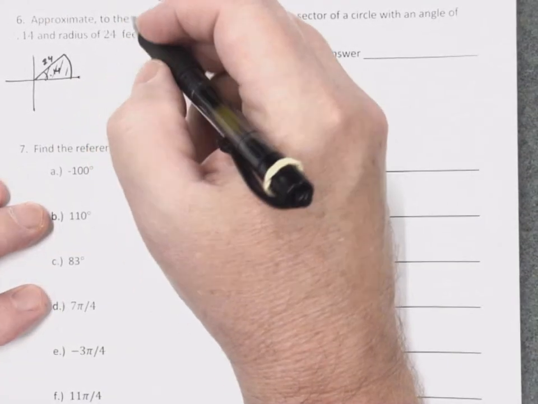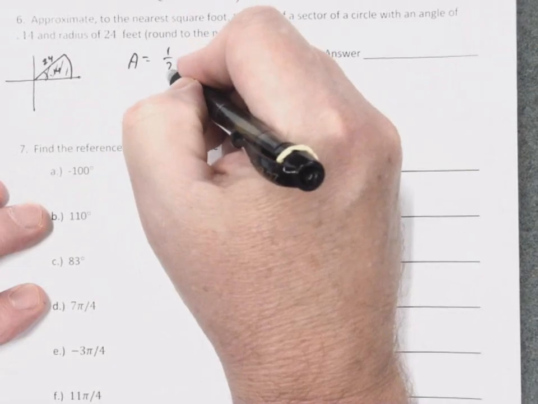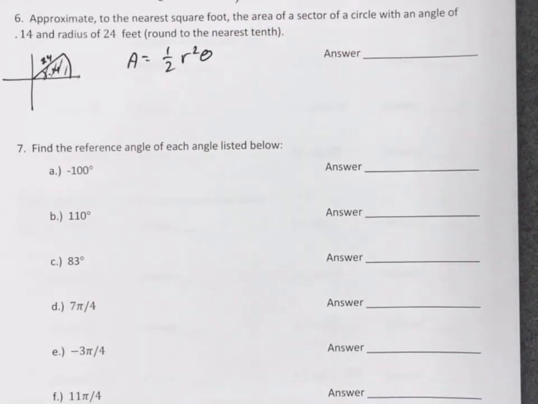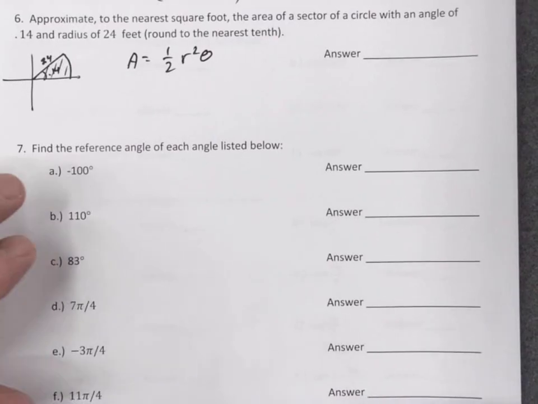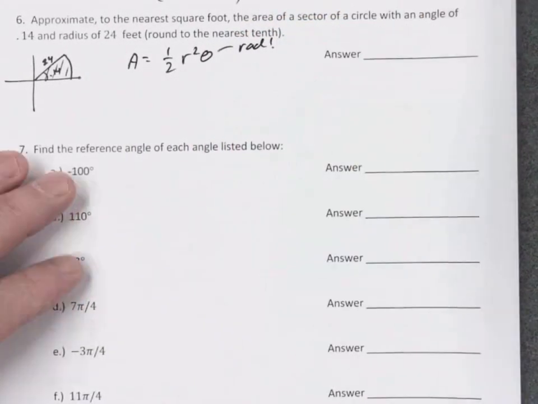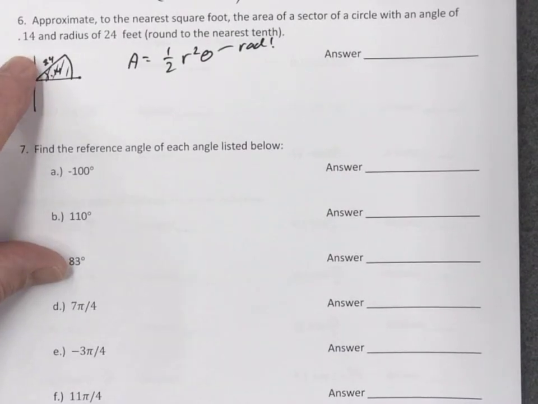So once again, on your formula sheet, we do have an equation to calculate the area of a sector. But once again, to use this formula, the angle has to be in radians. Now the nice thing is, it said the angle is 0.14.